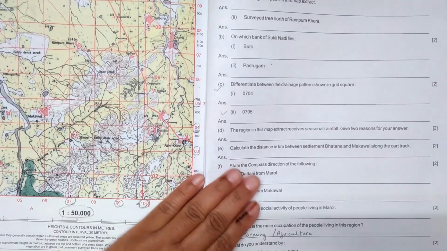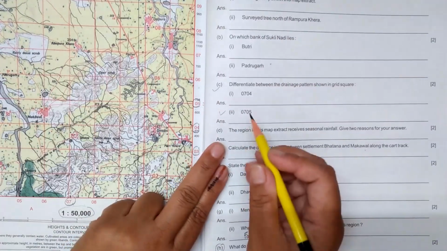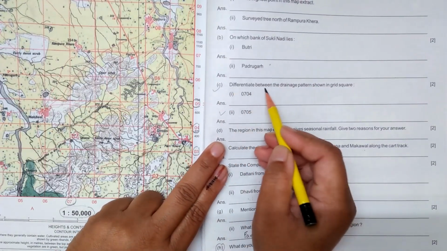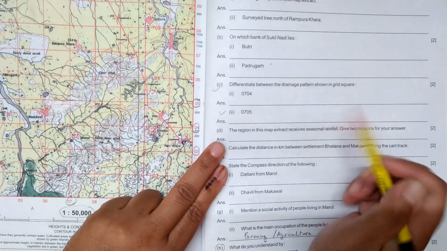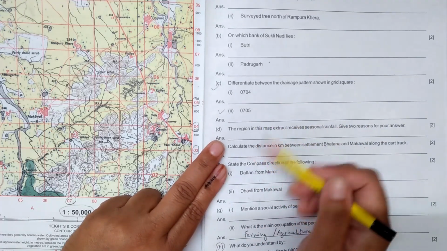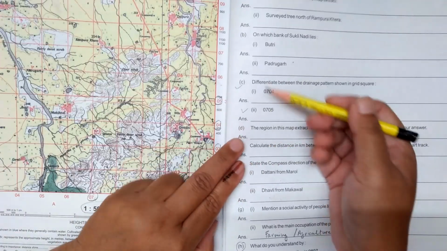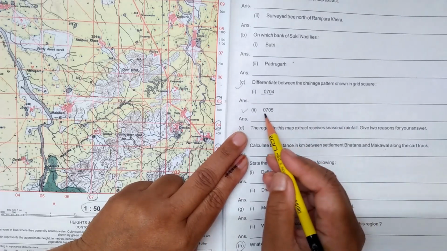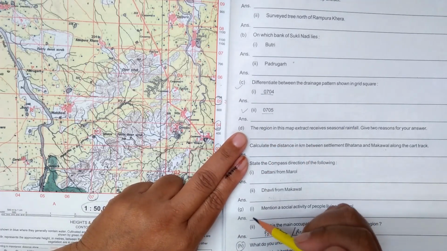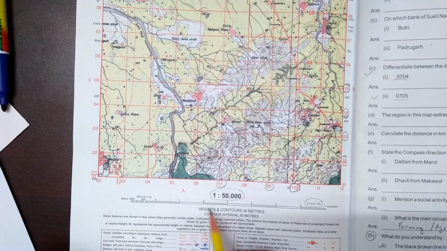Sometimes, children, they'll ask you to differentiate between the drainage patterns shown in grid squares. So you have to give the two different types of drainage. Differentiate means there might be two types. One is 0704, the other 0705. So how will you differentiate? Let's see. First we'll go to 0704.